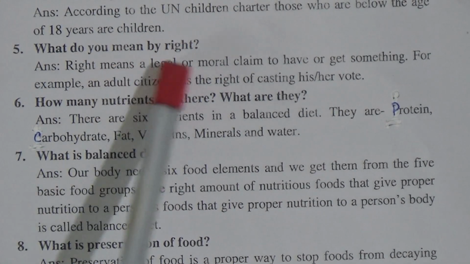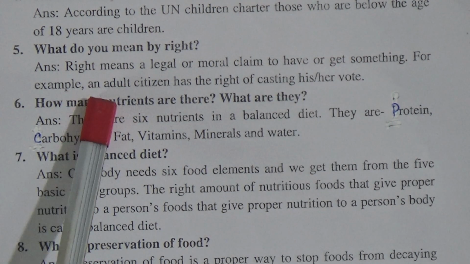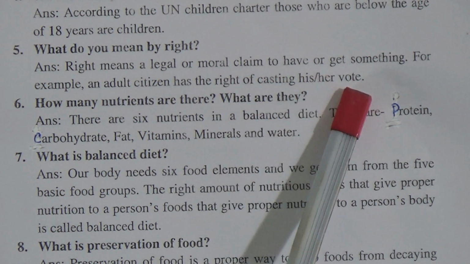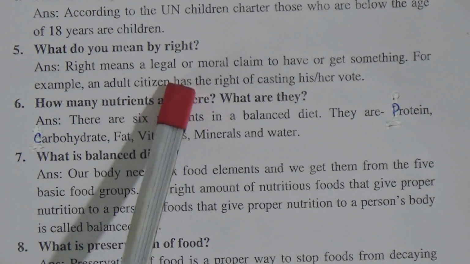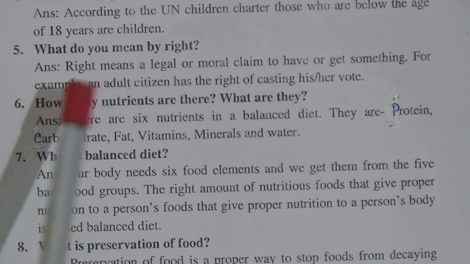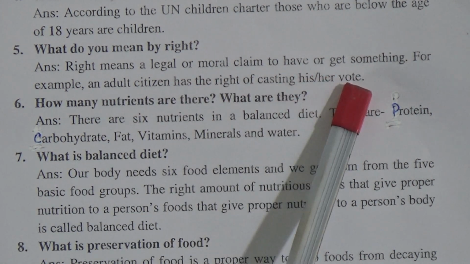Number 5, what do you mean by right? Right means a legal or moral claim to have or get something. For example, an adult citizen has the right of casting his or her vote.